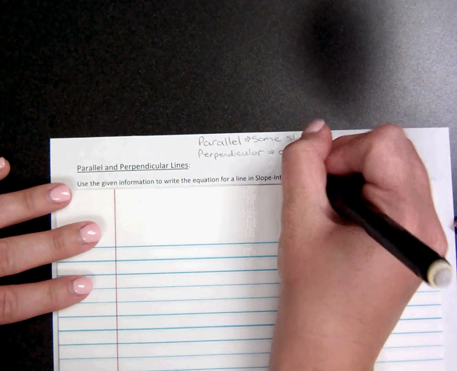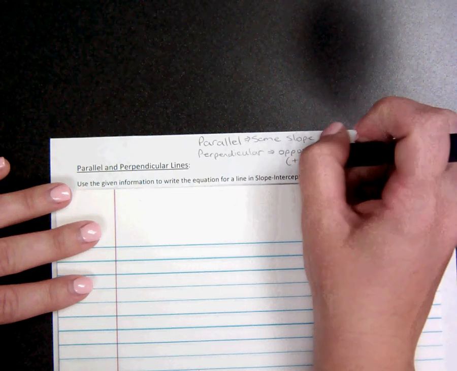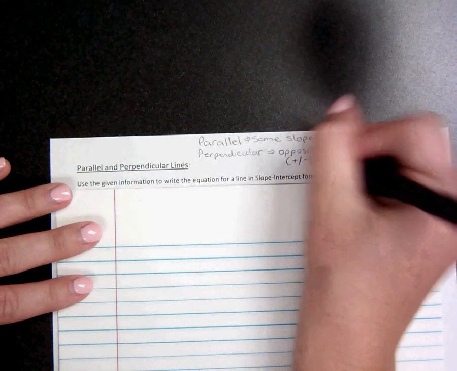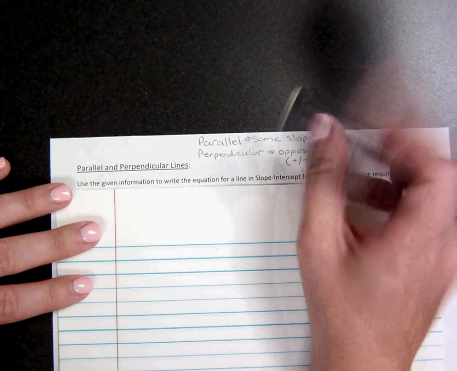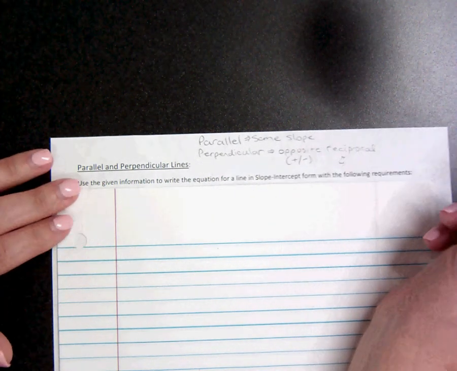So remember, opposite is positive, negative. And reciprocal is when you flip the fraction.